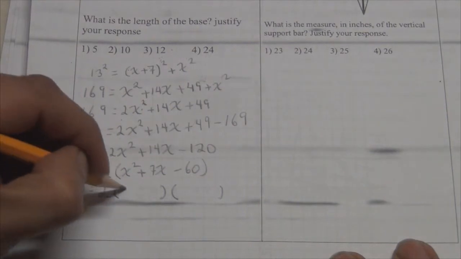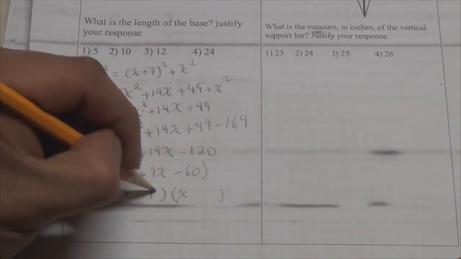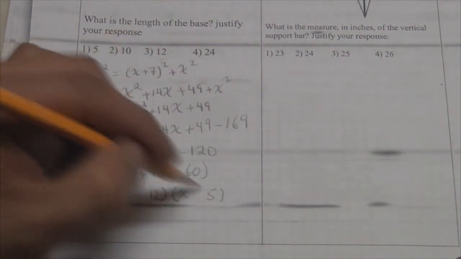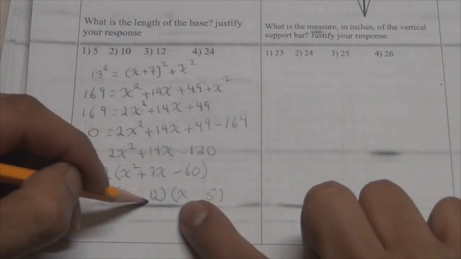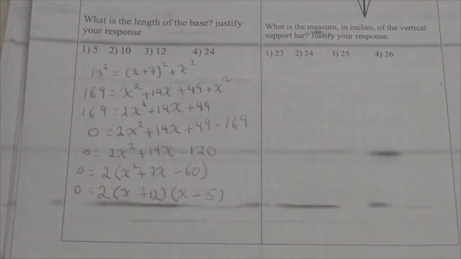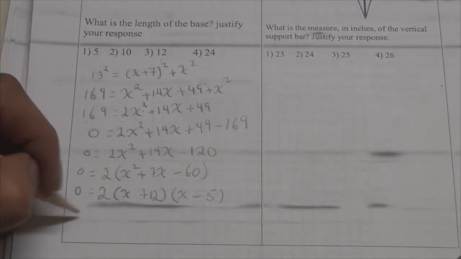We say factors of x squared is x and x. Factors of 60, well, we already know it was 12 and 5 because 12 times 5 is 60. I do the smiley face, so I get 5x and 12x. How do I get 7x? Make this positive, make this negative. Okay, are we done?